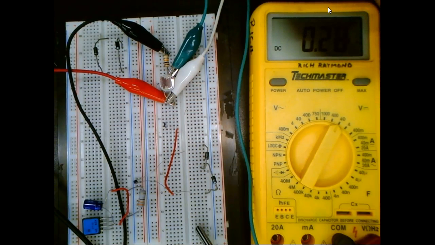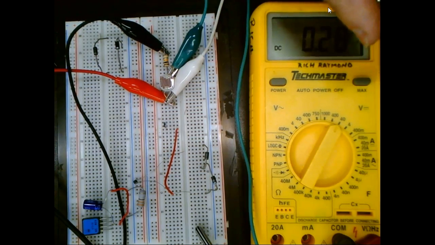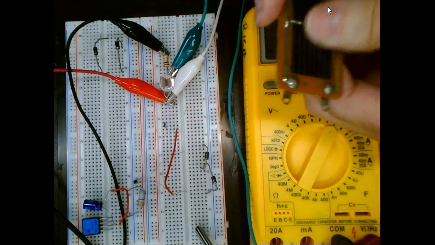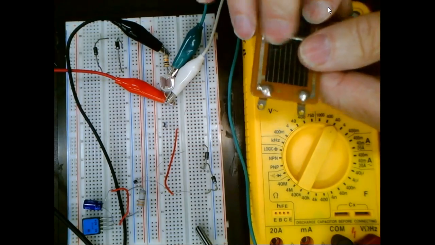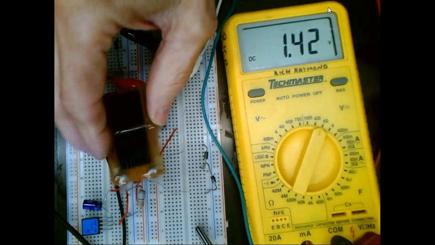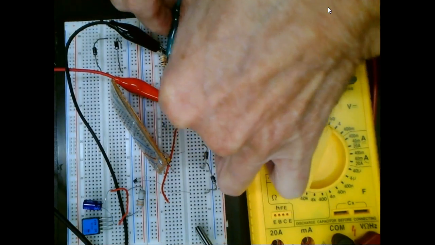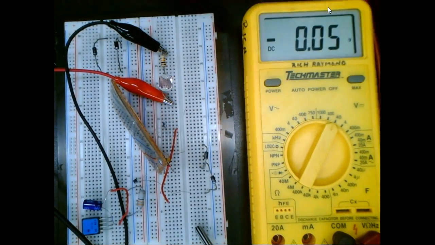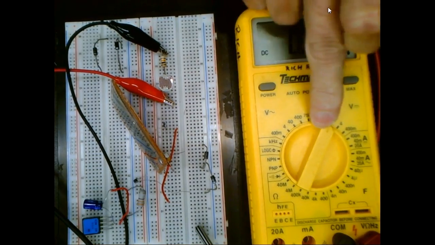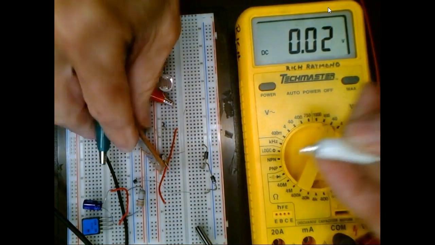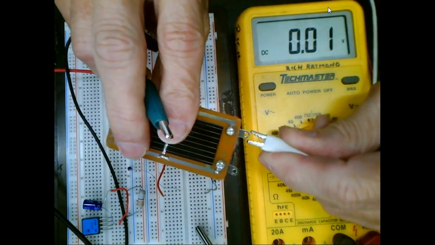And the amount of voltage we get out of it, or the amount of current, but it's going to be voltage too to get a current, right, would be proportional to the what? To the amount of light that strikes it. So we'll come over here. I got my meter on volts, and I'm gonna come over here and put it across my solar cell.